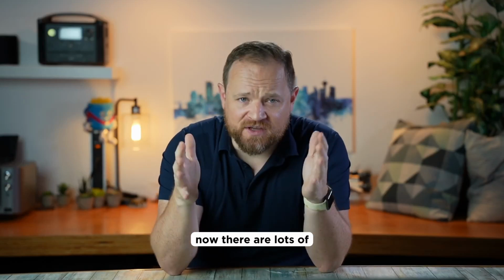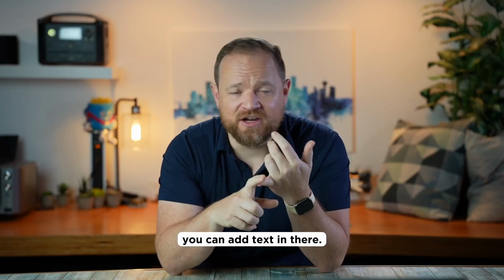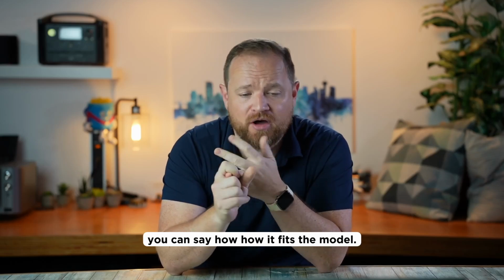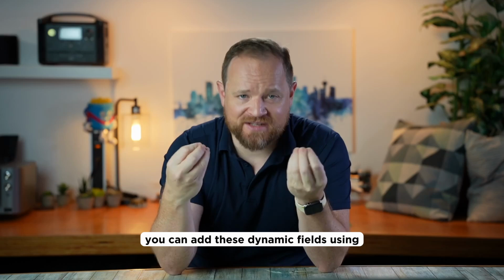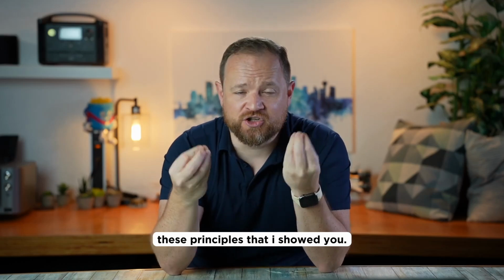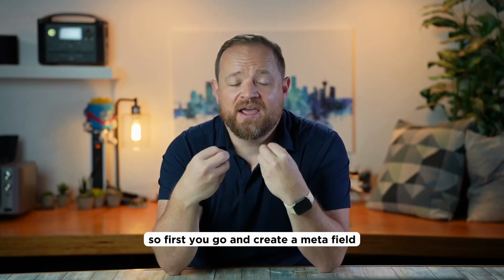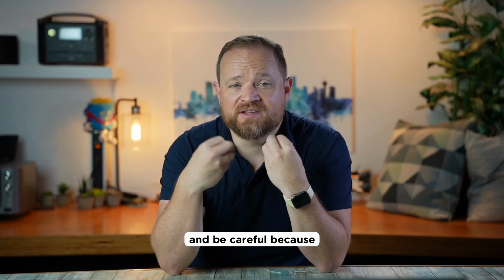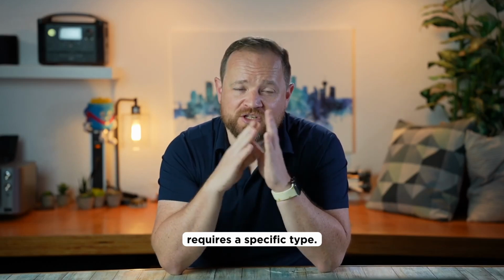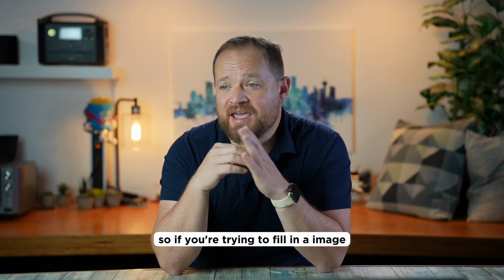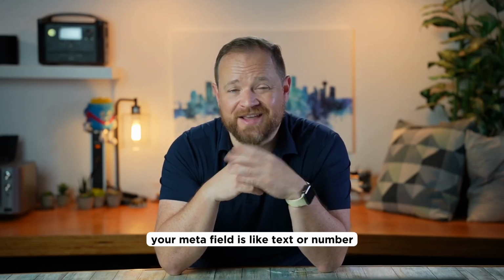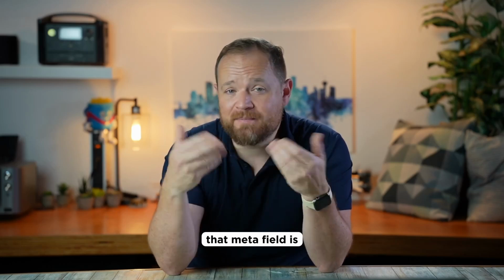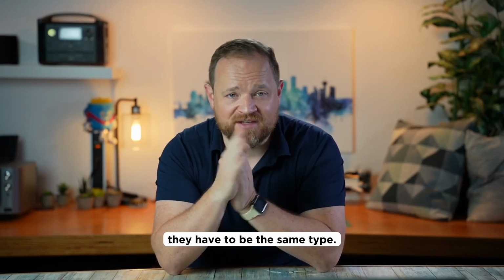Now, there are lots of things you can do from here. You can add text in there. You can say how it fits the model. You can say fits tighter than normal. You can add these dynamic fields using these principles that I showed you. So first, you go and create a meta field, and be careful because each individual meta field requires a specific type. So if you're trying to fill in an image field, but the type you chose underneath your meta field is like text or number, that meta field is not going to show up. They have to be the same type.